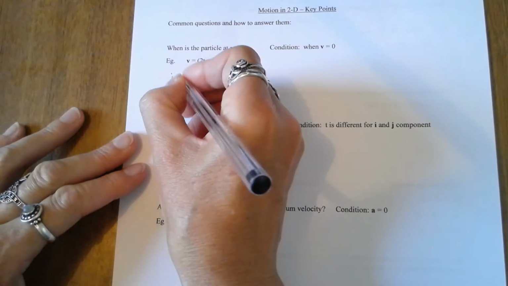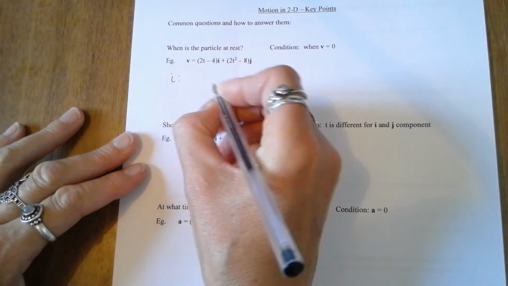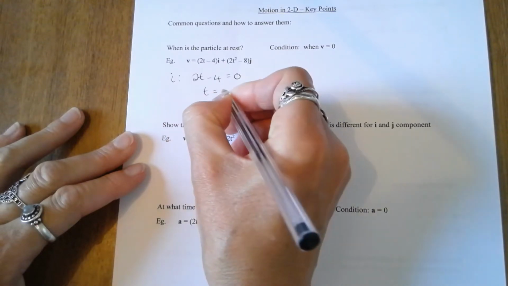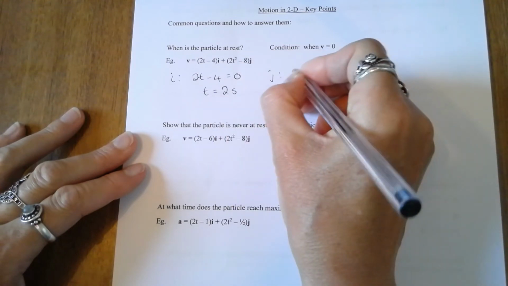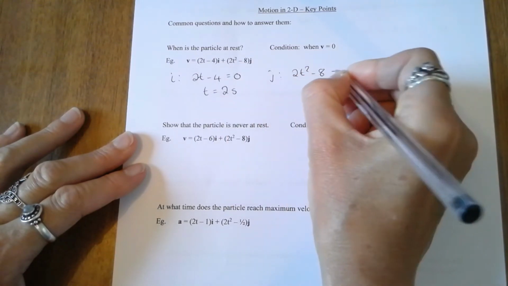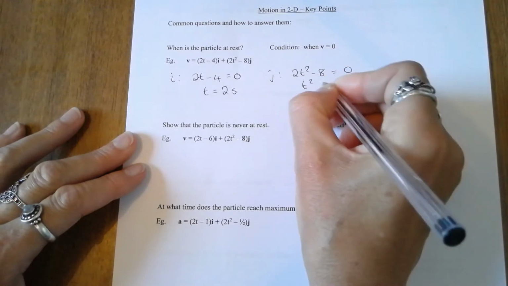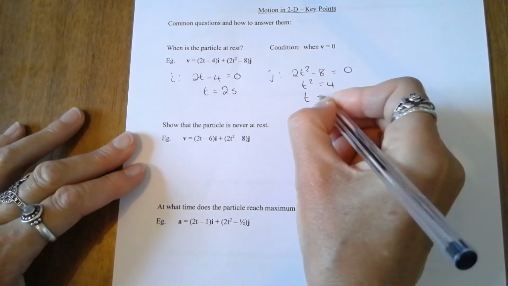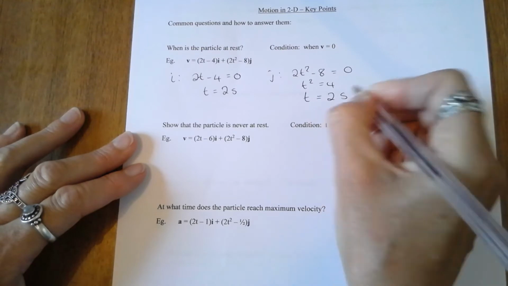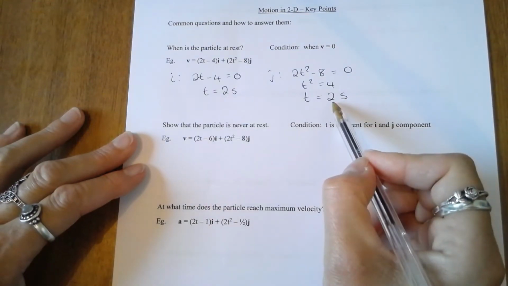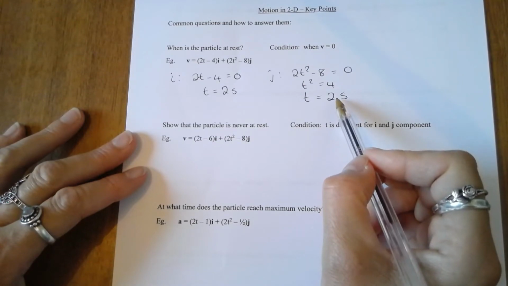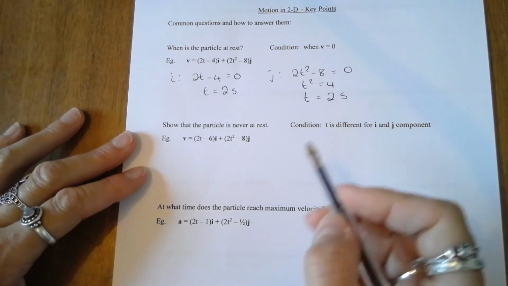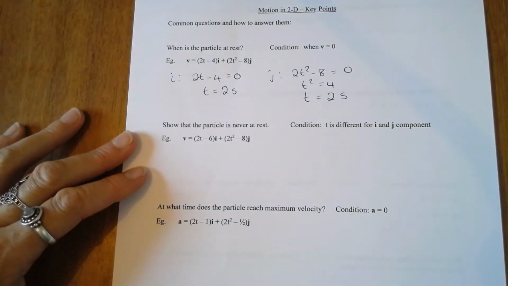I'm going to set the i component equal to 0, and I get t equals 2 seconds. And then the j component, 2t squared minus 8 equal to 0, so t squared equals 4. And just taking the positive value for t, we get t equals 2 seconds. And just to check that these are the same value of t, and so that's when the particle is at rest. Now, what happens if we get different values for t?